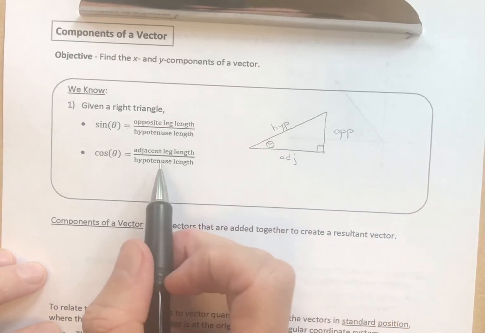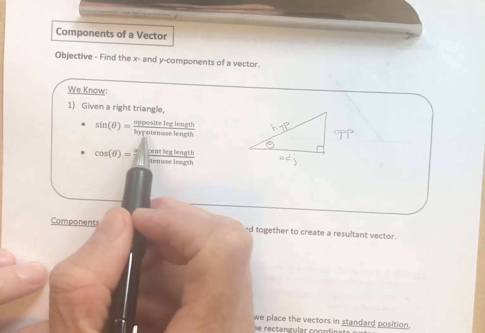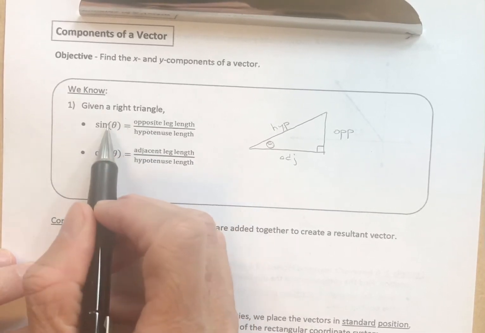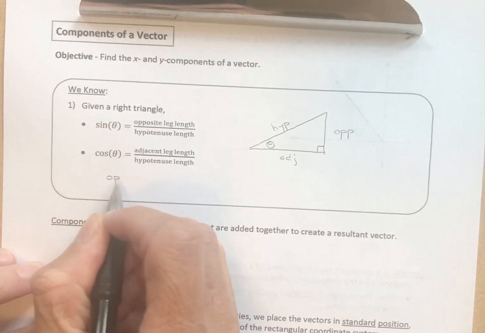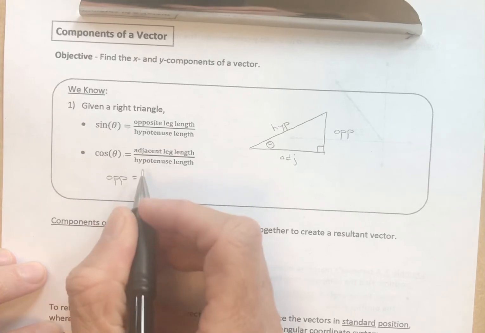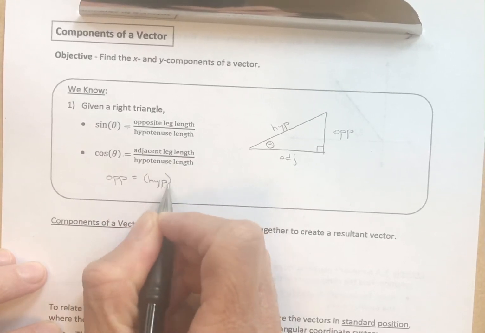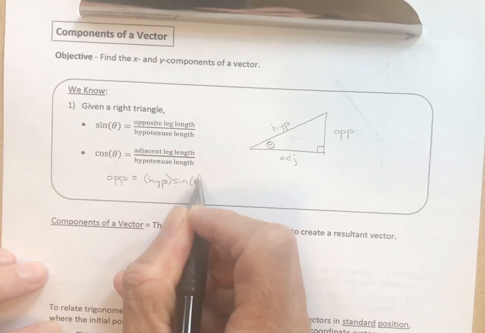And let's note a bit of algebra. Okay, if we take this equation and we multiply both sides by the hypotenuse, we'll come up with the fact that the opposite leg length is equal to the hypotenuse, and I'll abbreviate it HYP, times the sine of the angle.